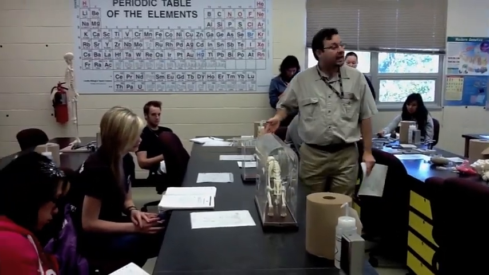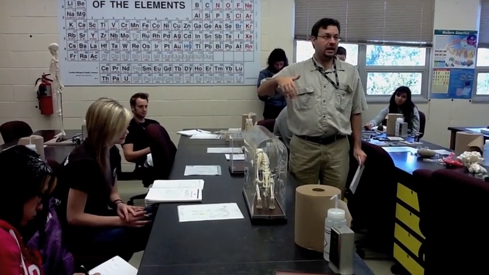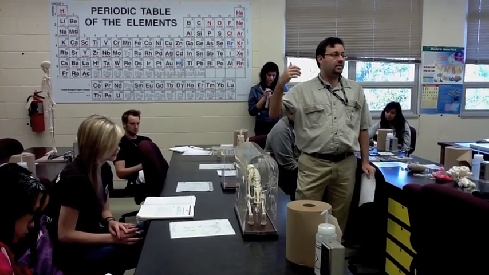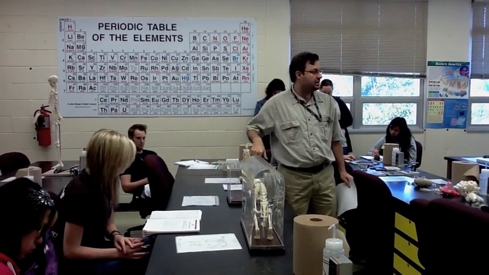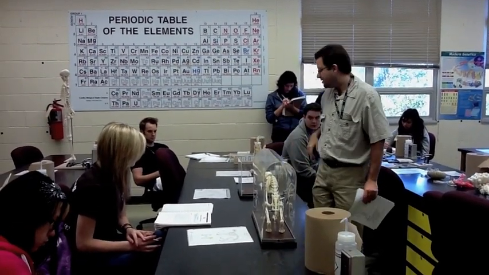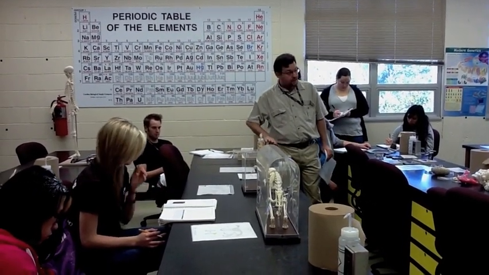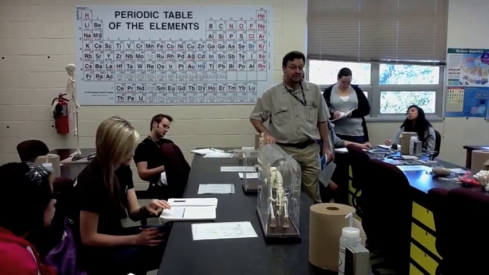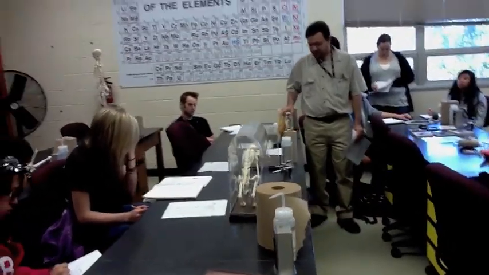For the bird, again, it's flight, and it's the difference of how the radius, ulna, carpals, metacarpals, and phalanges are put together on this one. That gives it the ability to fly, along with its feathers. For the turtle here, the big adaptation is carrying its house on its back. It's the addition of the carapace.